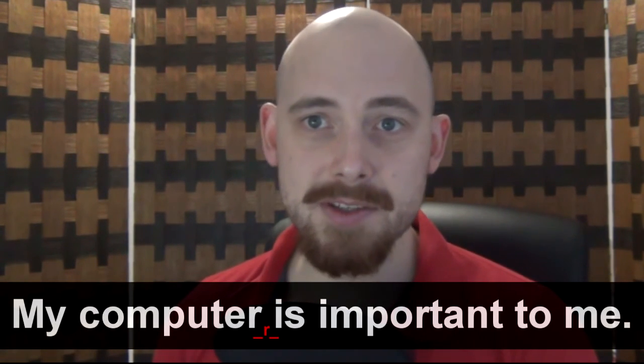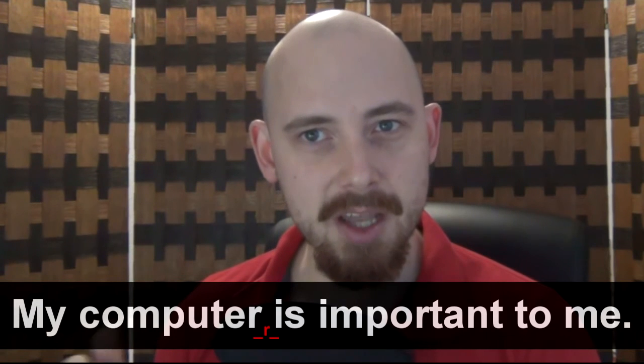In that case, we actually insert an R sound to link the two words. So here are some examples. We've got the word computer, which ends in a schwa. I can say, my computer is important to me. Let me say that slower.